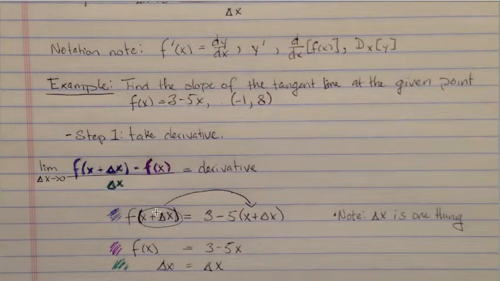For the blue part, which is f of x plus delta x, I literally took x plus delta x and put it in parentheses where the x was in the original function. It was 3 minus 5x. So I just took all of this and put it exactly where x was.